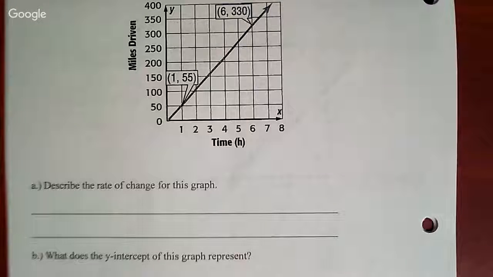Okay, so next. It says describe the rate of change for this particular problem.